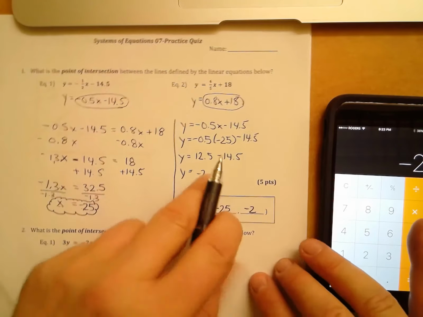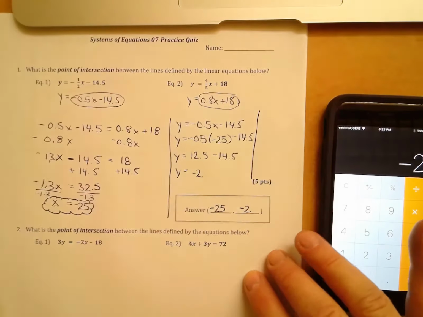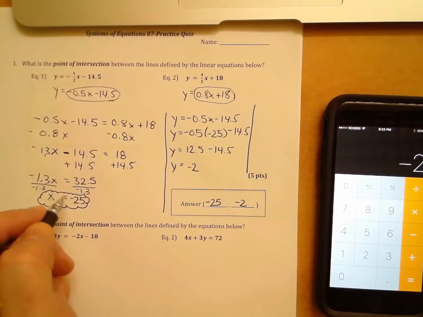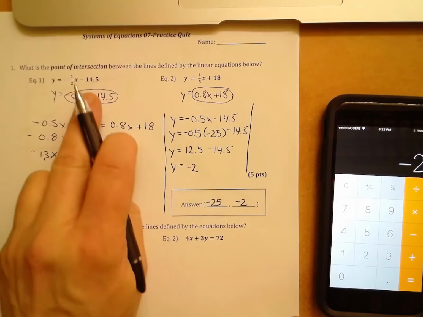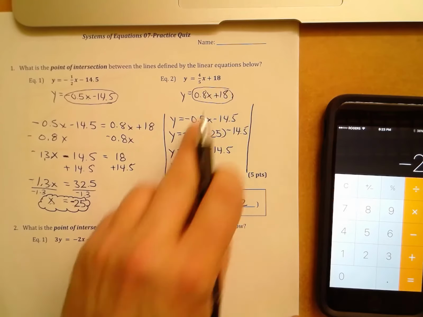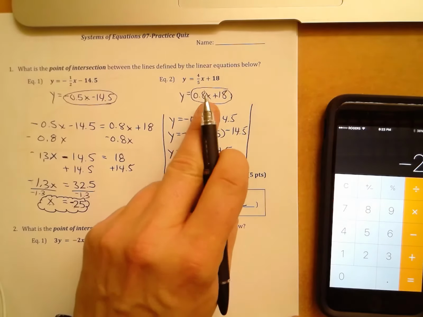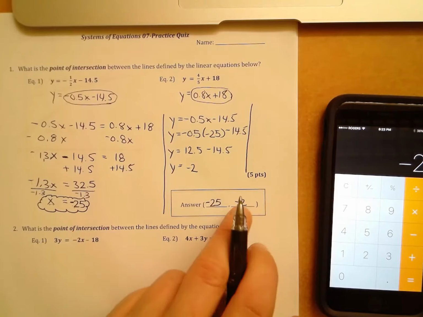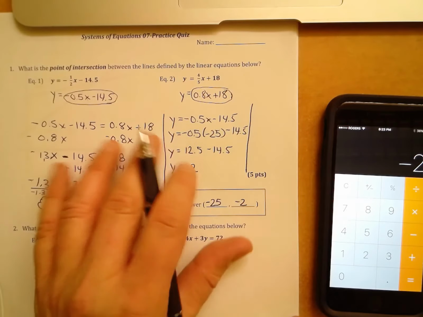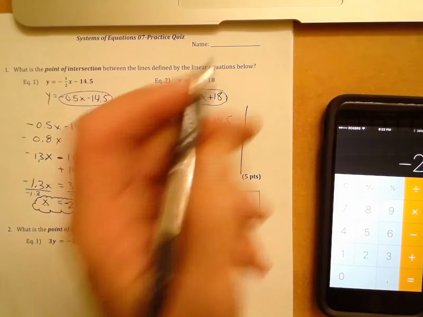Now, one of the things I ask students to do all the time is to go ahead and verify in the second equation. So if you plug that negative 25 into the first equation and you get negative 2, when you plug it into the second equation, you should also get negative 2 for the y, because the x's and the y's are the same at that one particular location.